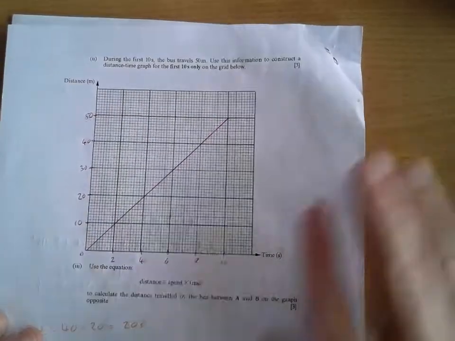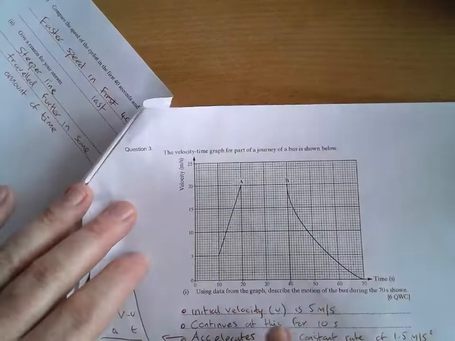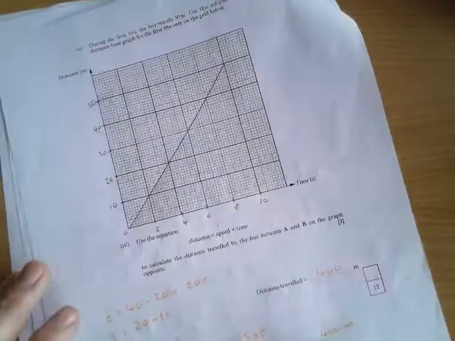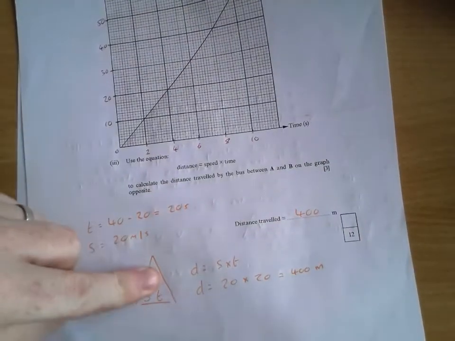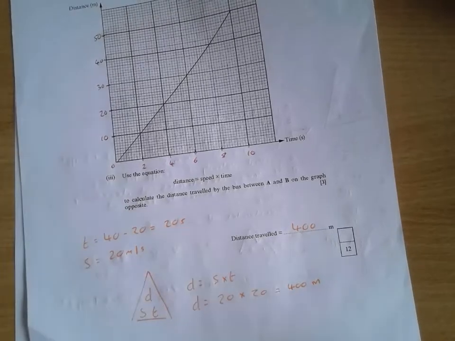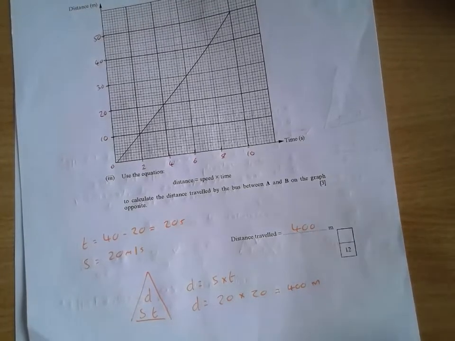And your time is going to be 40 minus 20, which is 20 seconds. So if we cover D up, it's going to be s times t, which is 20 times 20, which gives us 400 meters. And that is the end of that paper.